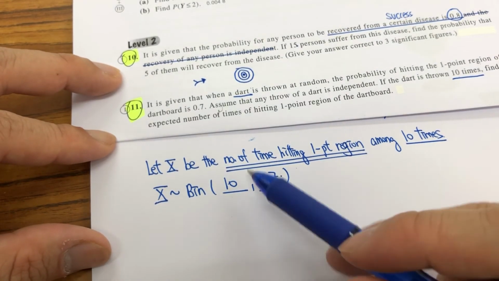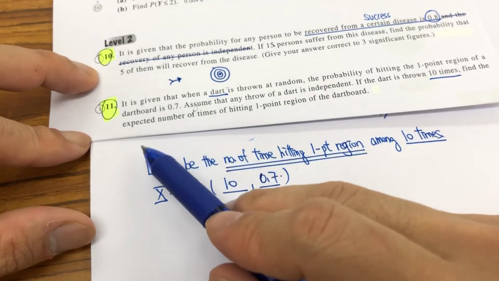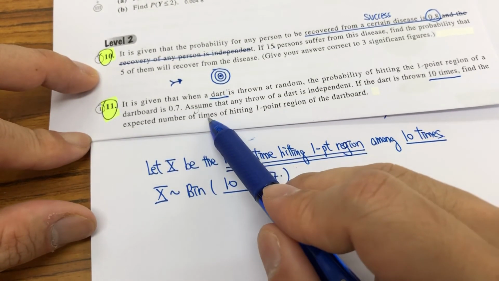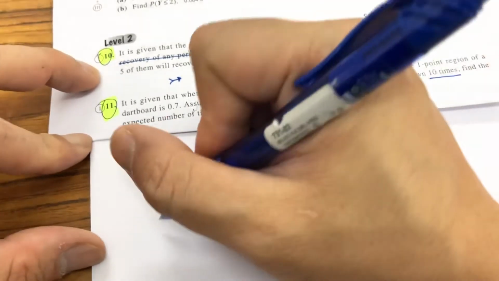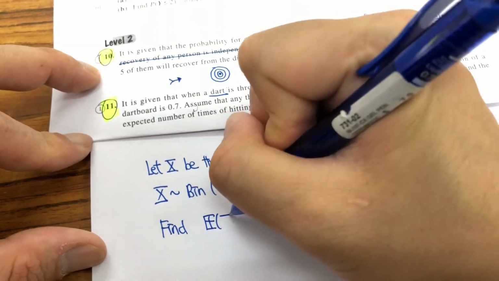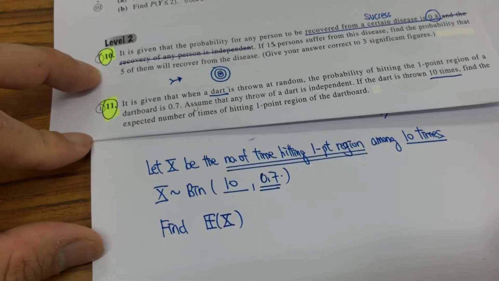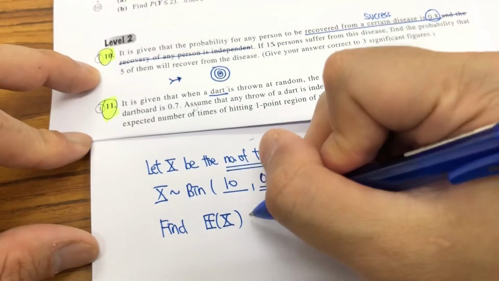And then, what are we looking for? Look at this. Find the expected number of times hitting the 1 point region. Expected number. You have to find the expected number of X. Can you do that? Do you know how to find the expected number?